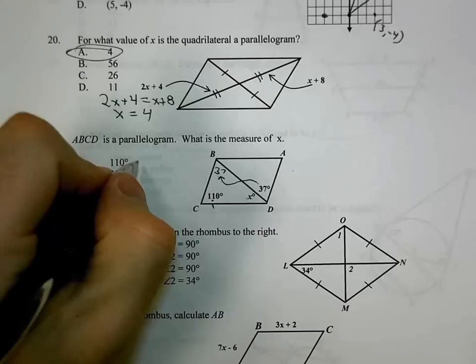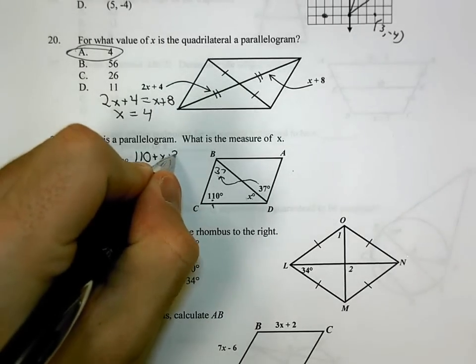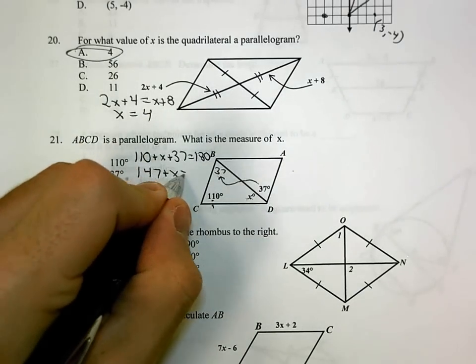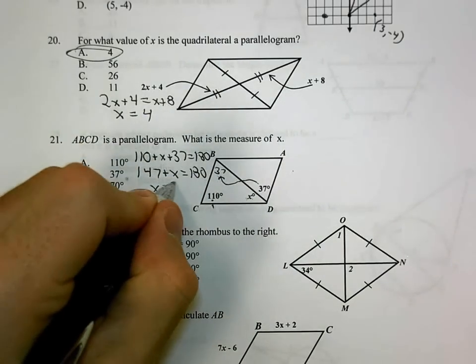In either case, we're adding them up, setting them equal to 180. We get 147 plus x equals 180, so x is 33.